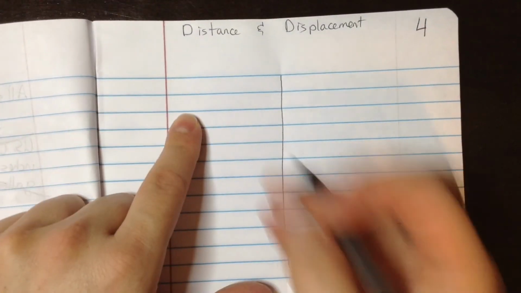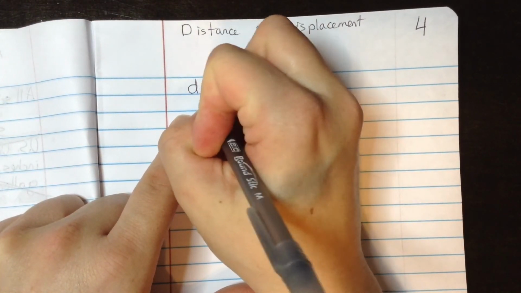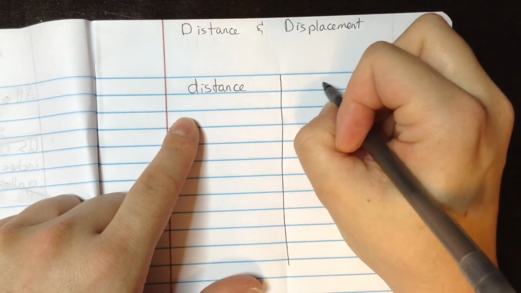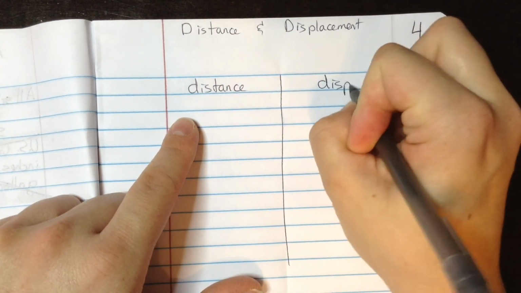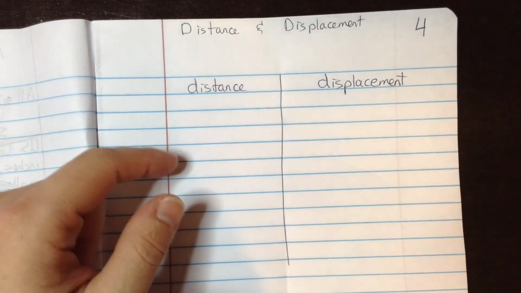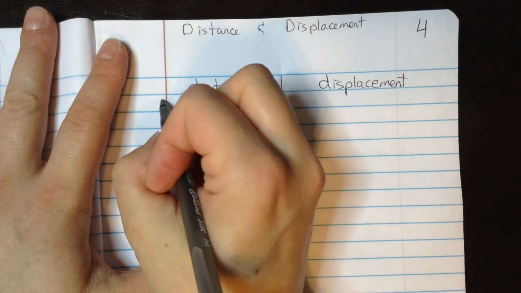On the left, write distance. Sorry, on the left write distance and on the right, write displacement. Two very similar concepts. So we're going to do a compare and contrast of the two of them.